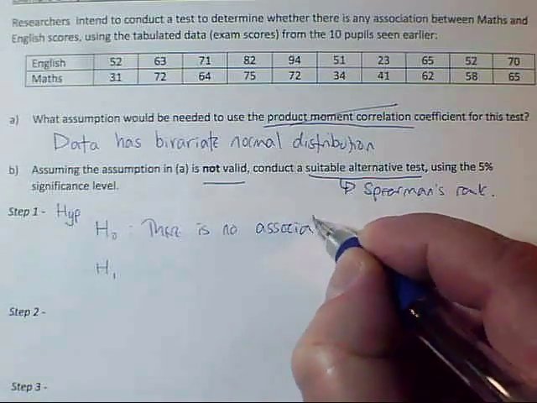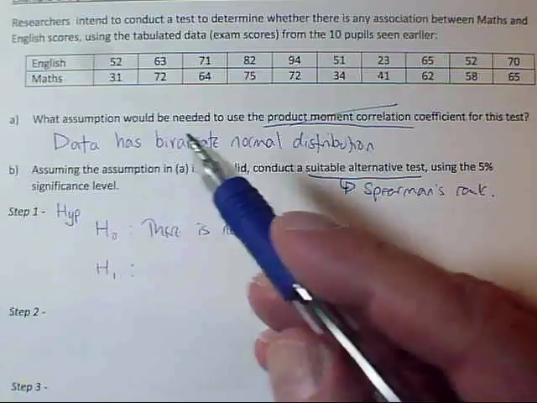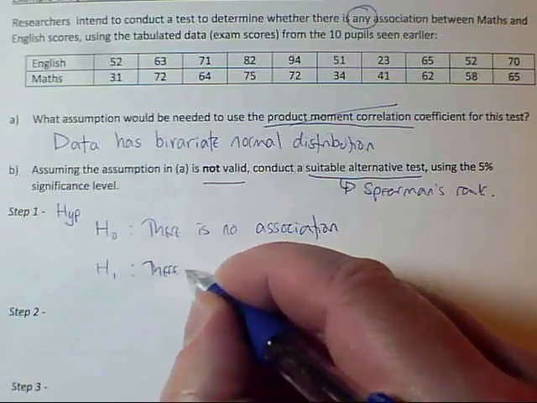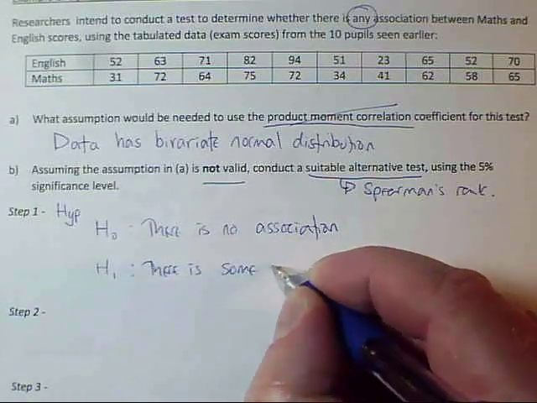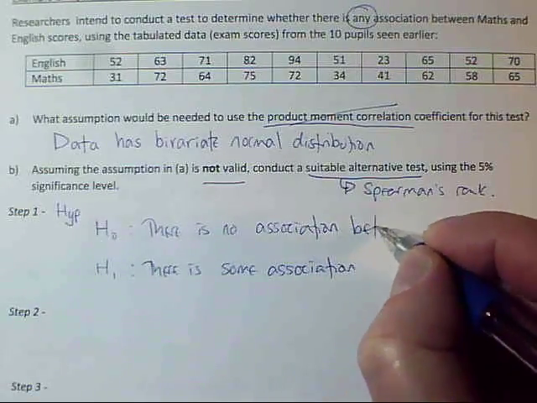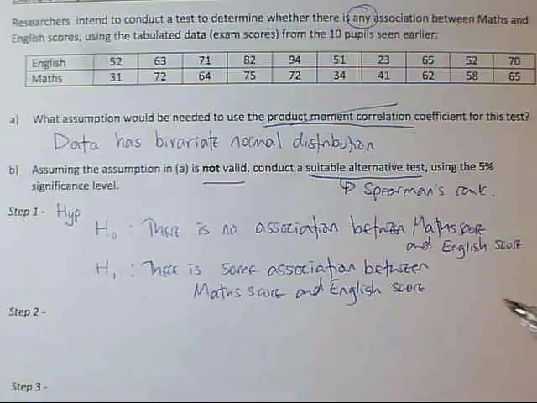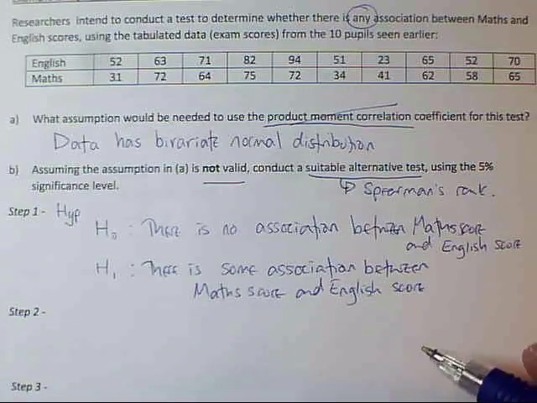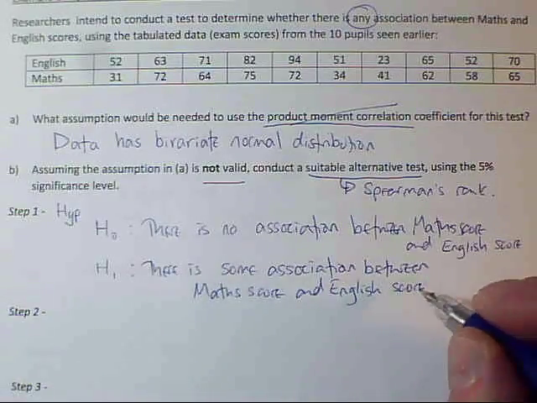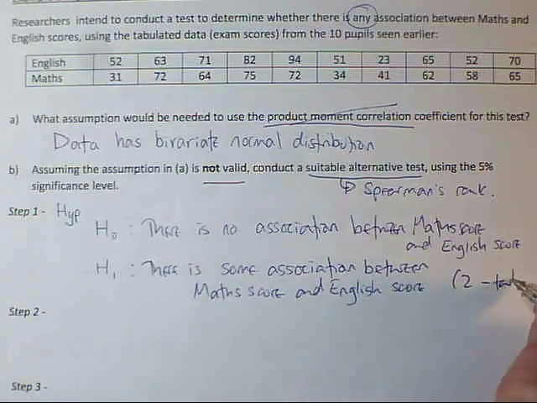But for H1, I need to look at what's stated in the question. Have we got a specific type of association in mind? Well, no, it's any association we're looking for. So therefore, H1 is there is some association, but I need to put these in context. So I need to say in each case what they're between. So between maths score and English score in each case. So it's a bit tedious writing out the context, but you can lose marks for not putting all the words in. So let's always put things into context. And let's observe that because it's just some association that I'm looking for, this makes it a two-tailed test.